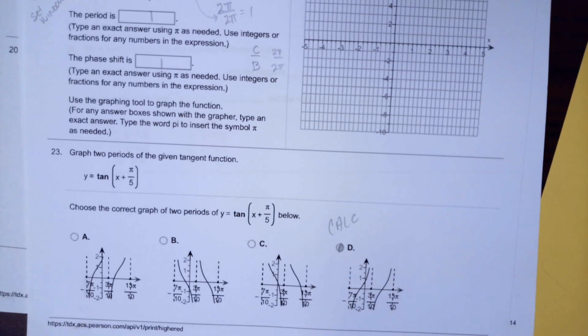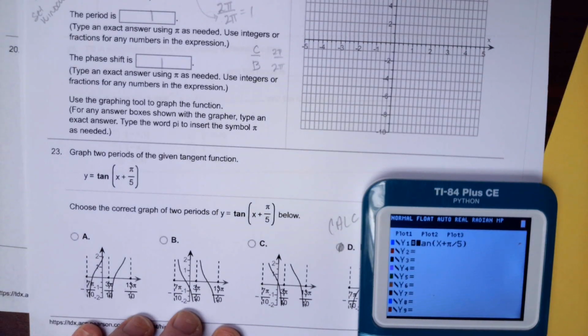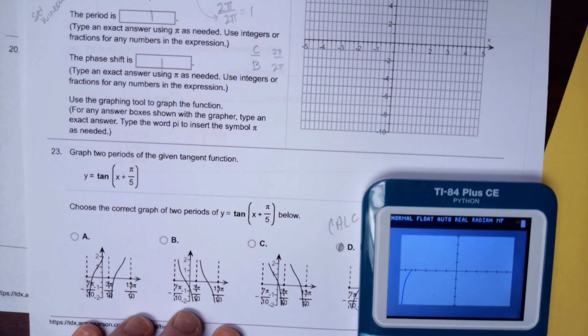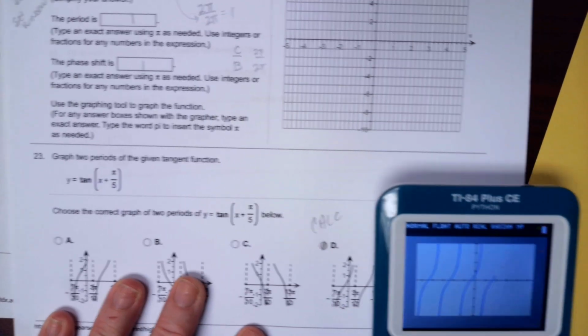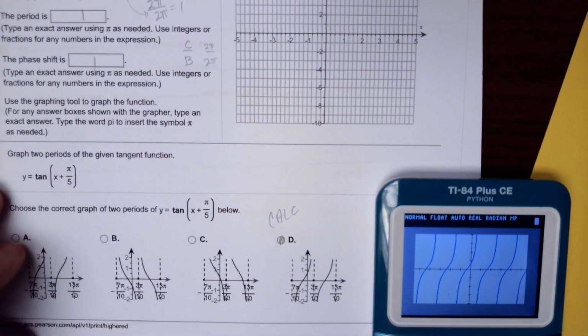Graph 2 periods of the given tangent function. You can do this one on your calculator as well. So I go to y equals and I type this in, and then I hit zoom and I go to 7 for trig, and there we go. And we see that this one, we can check our asymptotes and we can see that it matches answer choice D.